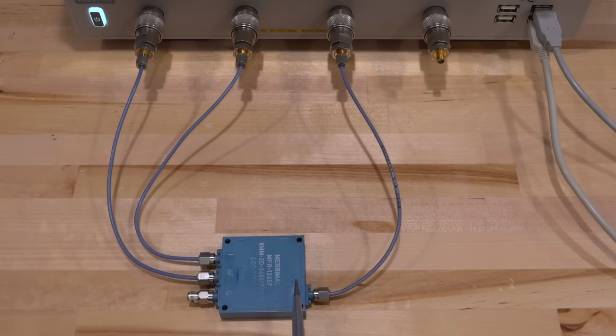So the LO here comes in on this port, the RF here comes in the middle, and right now I'm measuring the I port, which is connected to port 2. The other port, Q, is terminated into 50 ohms, so we can switch it later on. Let's see the IF response of this unit.